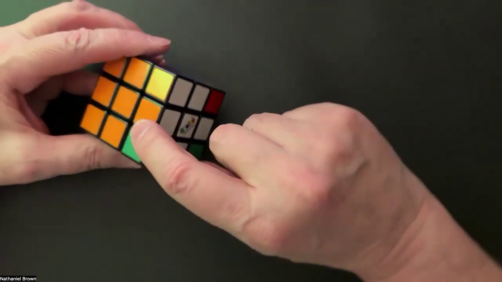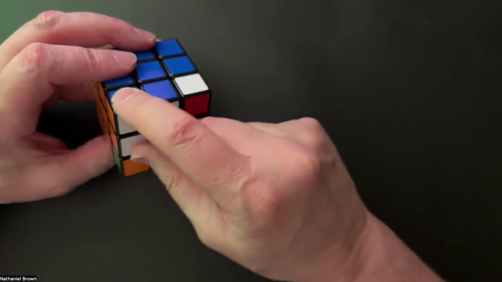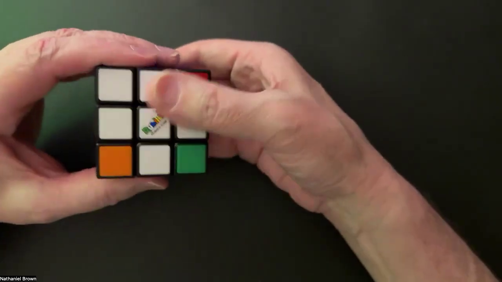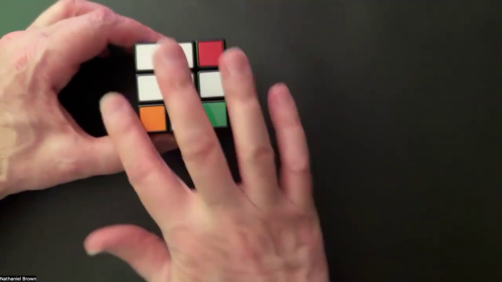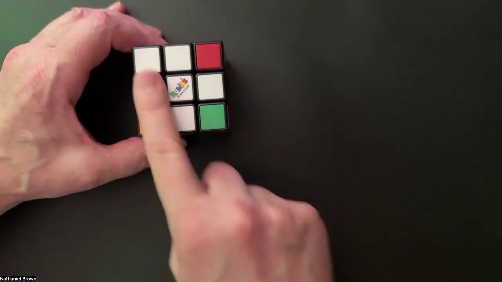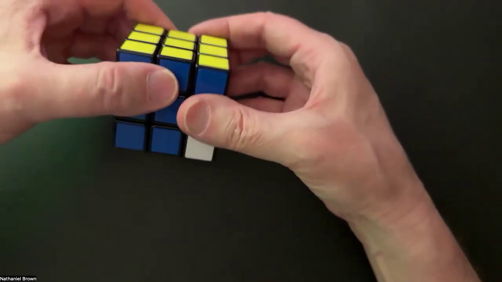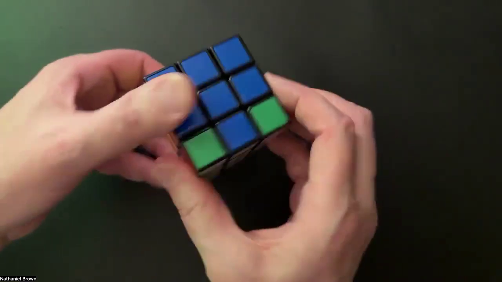By the way, notice that these two colors are the same and these two colors are the same. So how do we know which one to choose? The way you break the tie is you hold it so whichever color is not on the bottom is facing you. So I notice there's no blue on the bottom face. So let's hold it so this blue is facing us, okay? Down, across, up, across, down, across, twice, up.